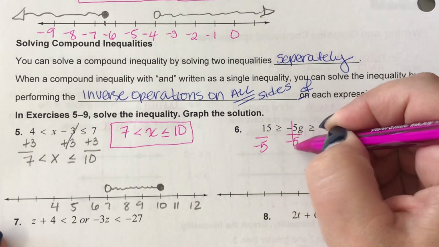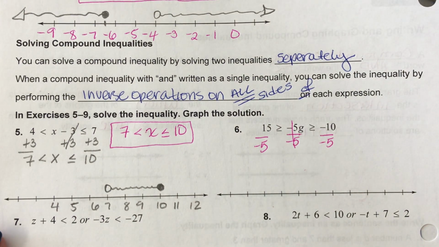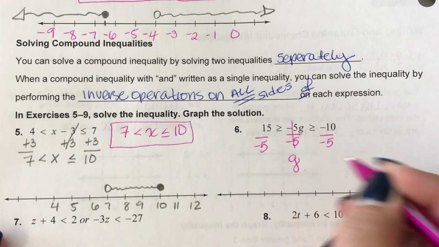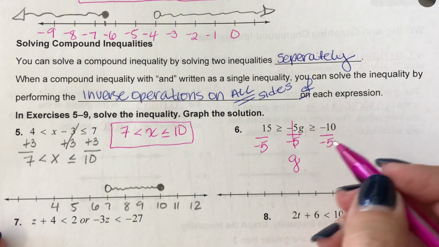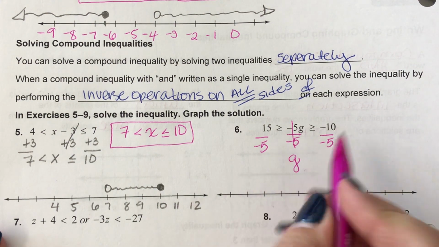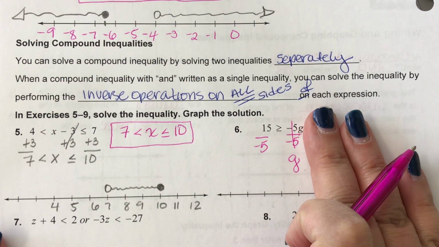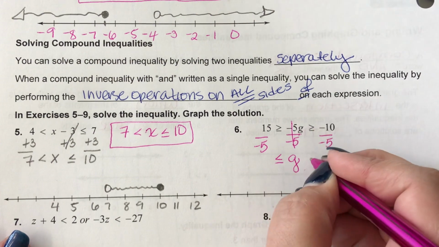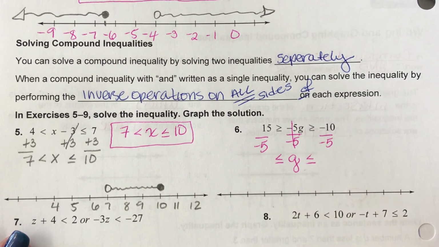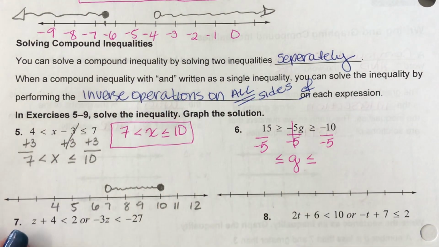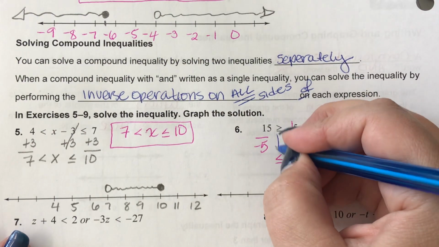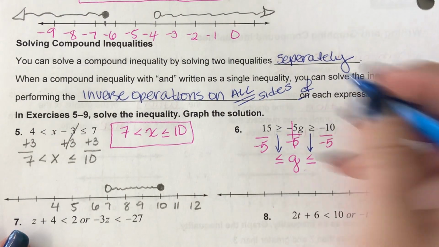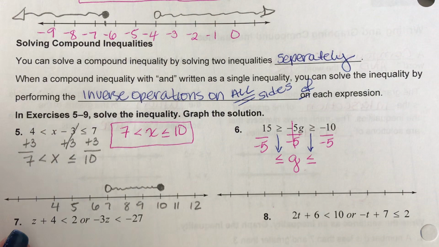Okay, and that's perfectly cool. That totally cancels out that -5. It leaves the g isolated and by itself. But because we divided by a negative, and this would have been true if I had done these individually as well, the inequality symbols have got to reverse or flip the other direction. That's the biggie here. Just don't forget that those inequality symbols are flipped, okay?